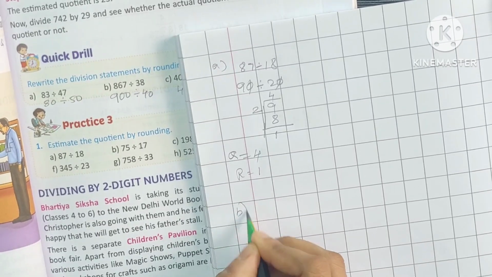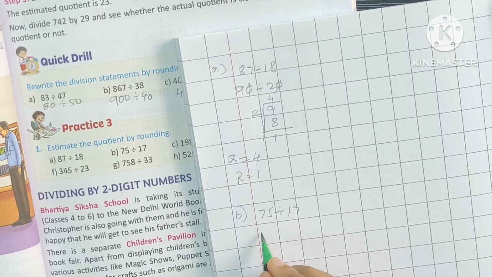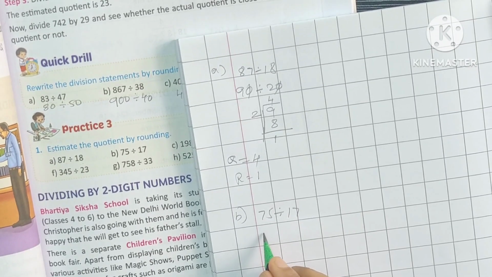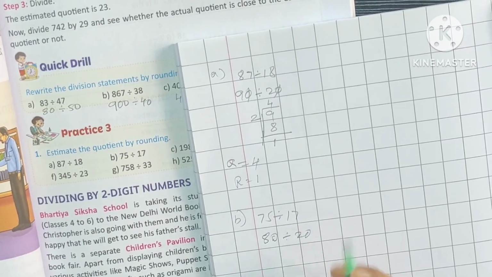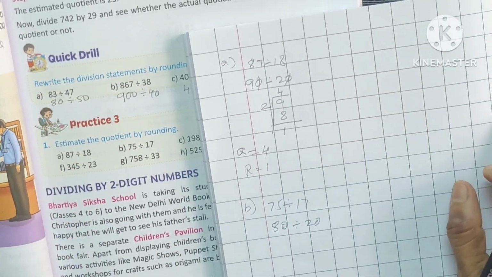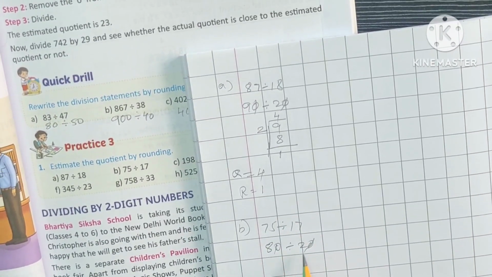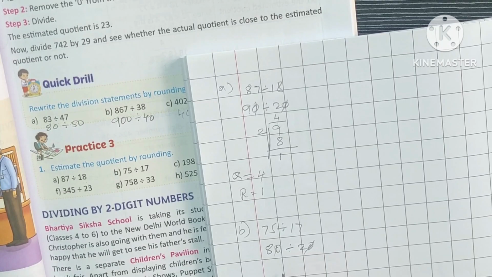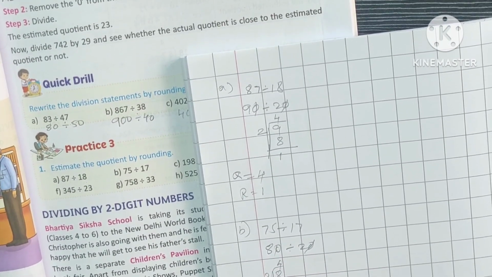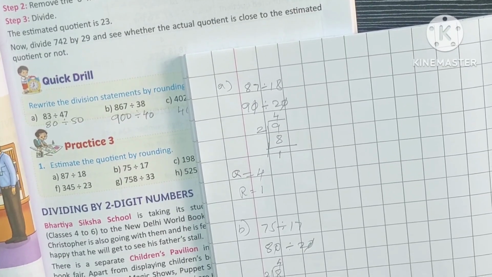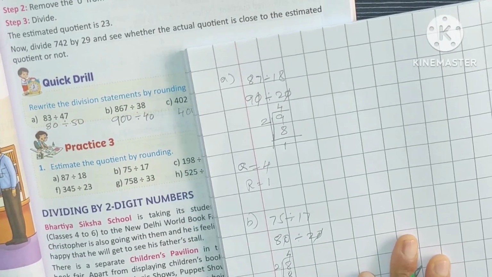B. 75 divided by 17. Rounding, 75 becomes 80, so 80 divided by 20. That is 8 divided by 2. So the quotient is 4, the remainder is 0. Okay, the answer is 4.